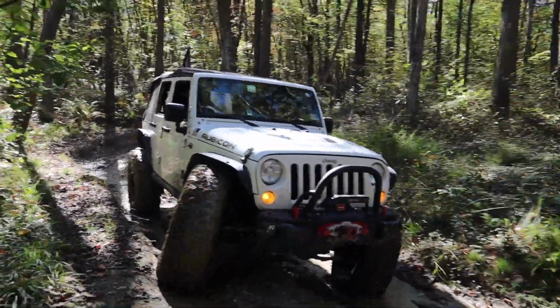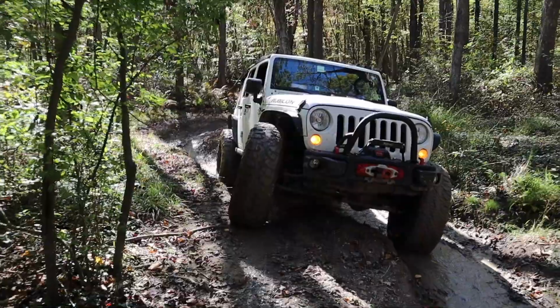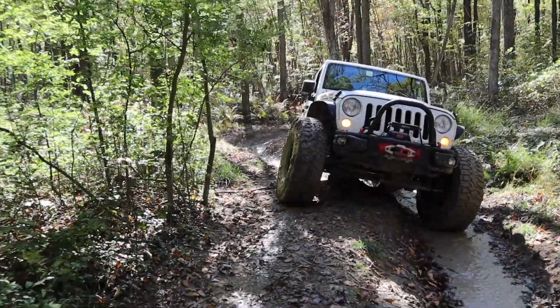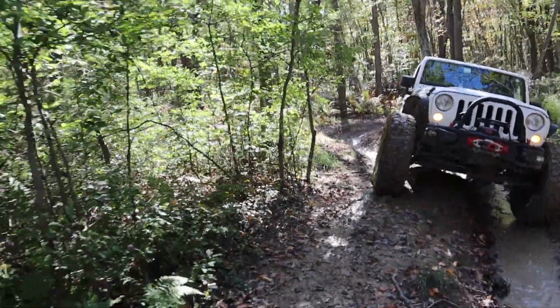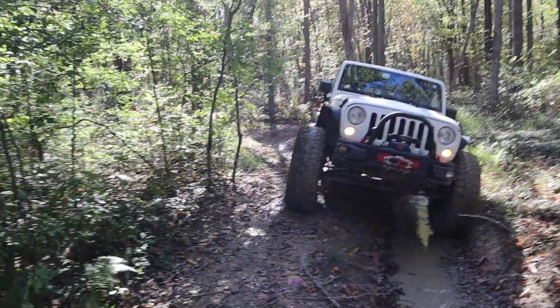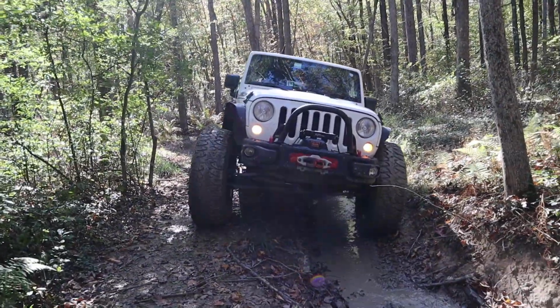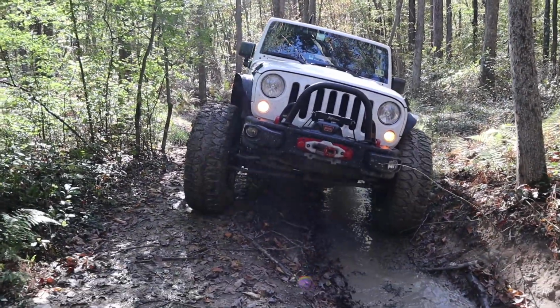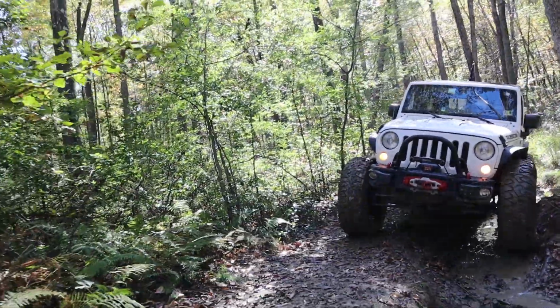I know a lot of these obstacles look really super easy, especially on this trail, but if you think about the last obstacle, if you had a stock Jeep and you had tried that, it would have been a lot harder. We have 40-inch tires, so it makes a lot of these obstacles just a little bit more trivial.